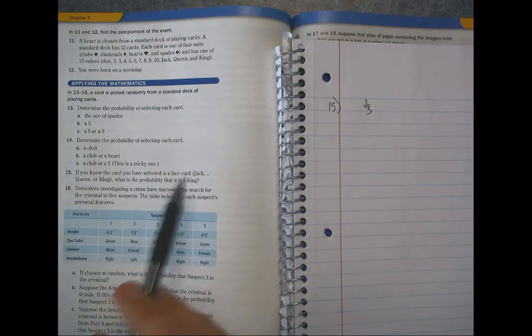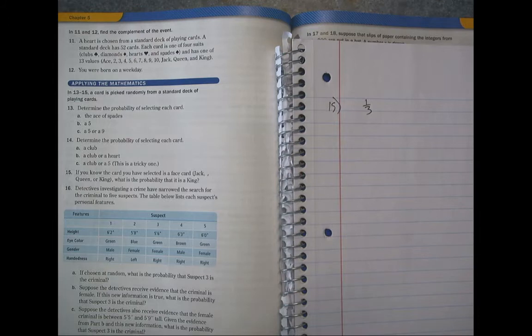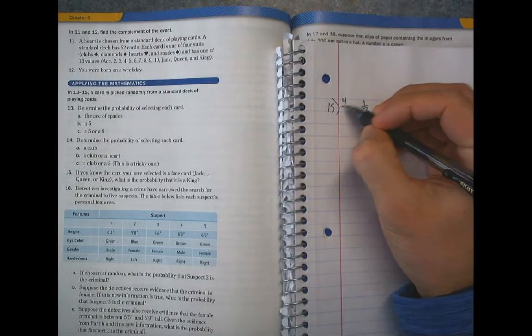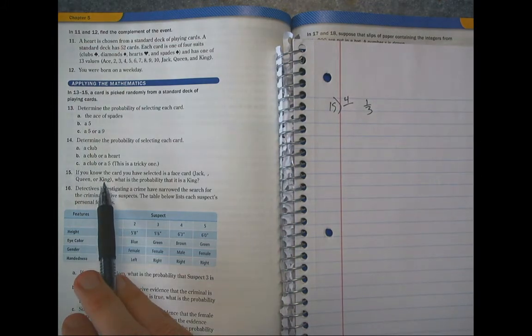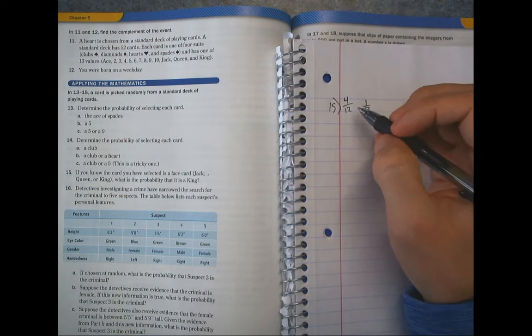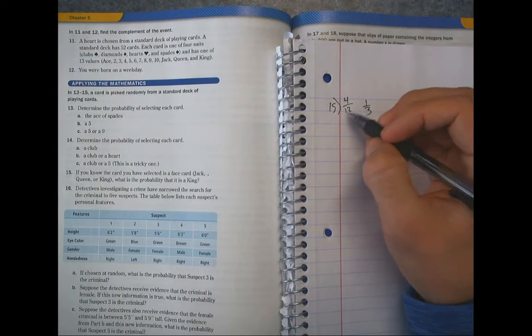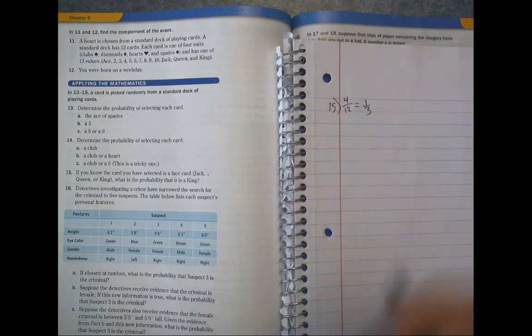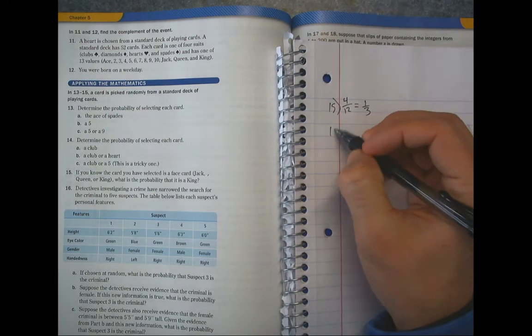But if you wanted to get a little more specific with it in terms of the total number of cards, think about how many cards there are. There's 4 kings. And if you add up the total amount of cards we have here that are face cards, 4 and 4 and 4, there's 12 total. 4 jacks, 4 queens, 4 kings. 12 cards total. If we know it's a face card, 4 of those are kings. And so that does simplify down to 1 out of 3.